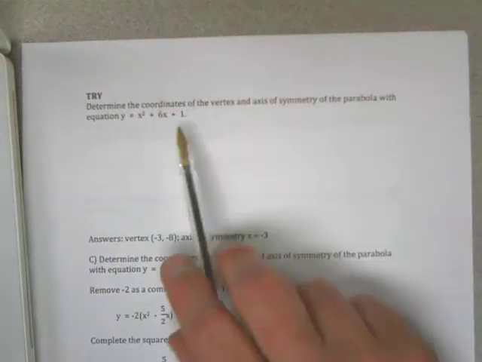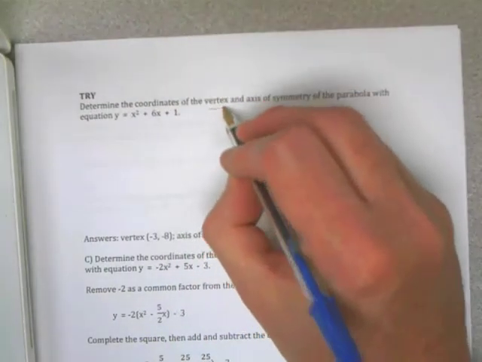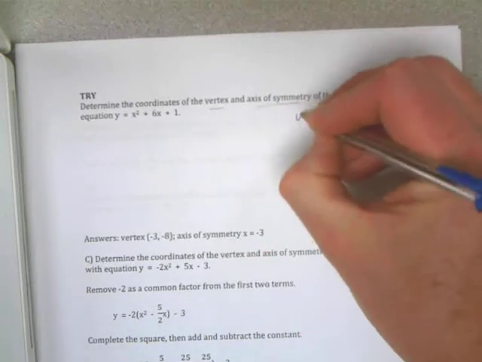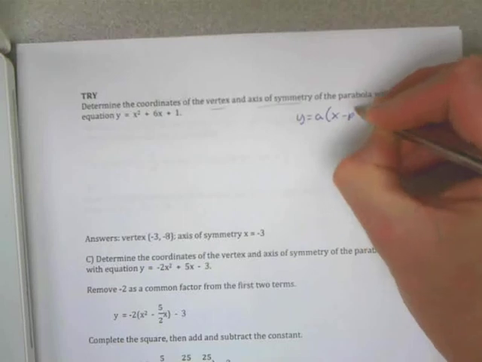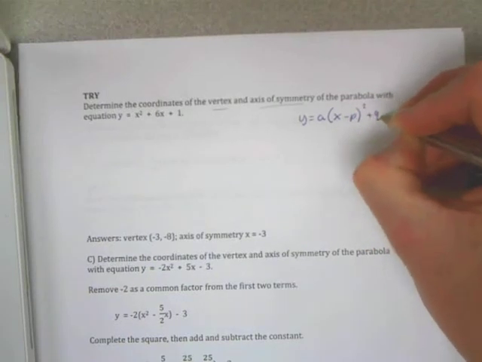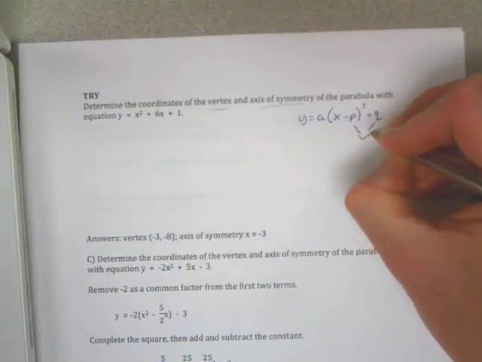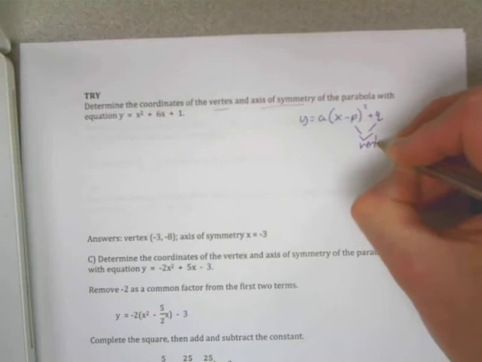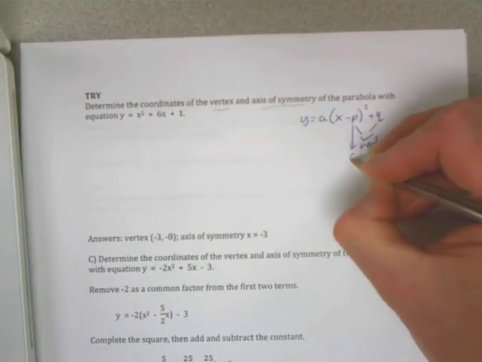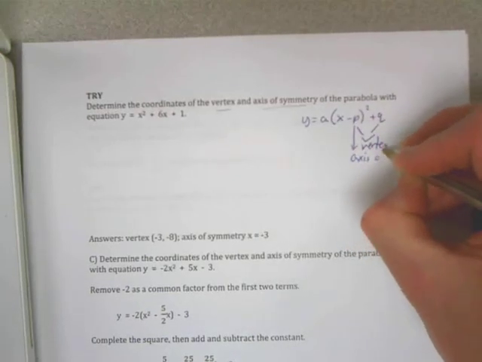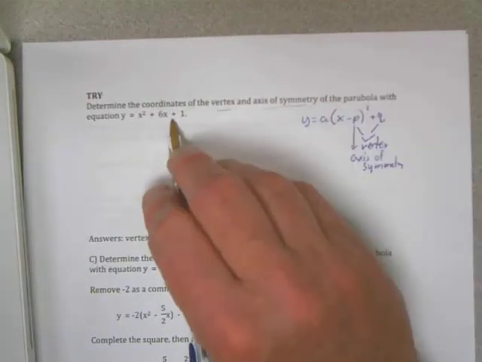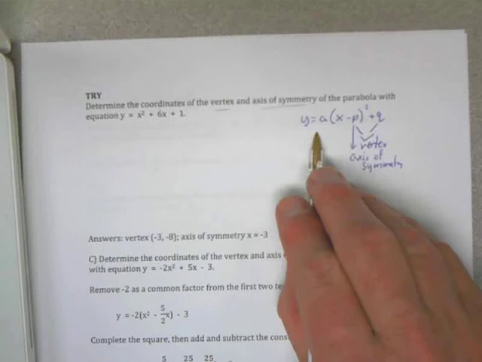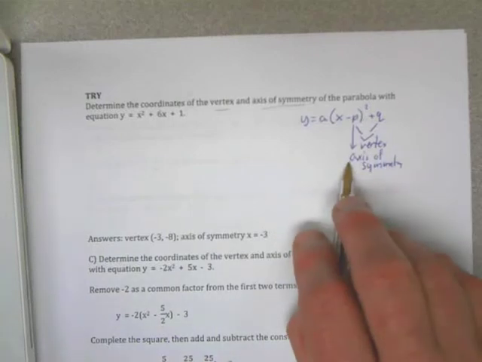You've now done this. Now they're asking for the vertex and the axis of symmetry. So y equals a(x minus p) squared plus q. These two are my vertex, and this is my axis of symmetry. So I'm going to put this equation, which is in general form, into standard form. It looks like this to answer these two questions.